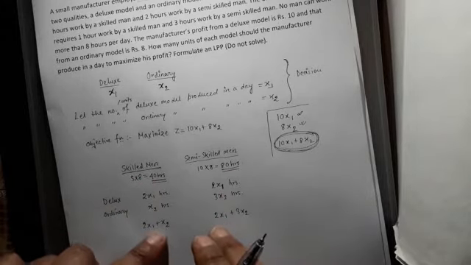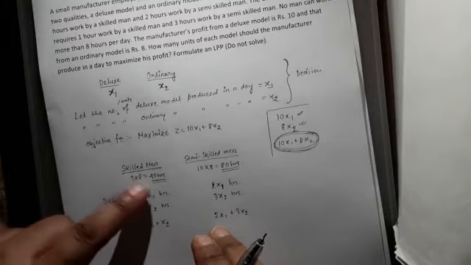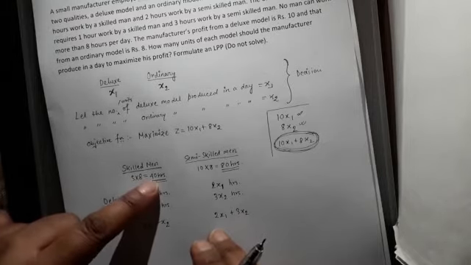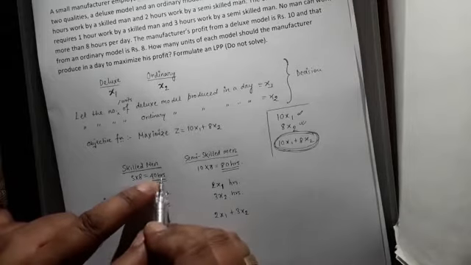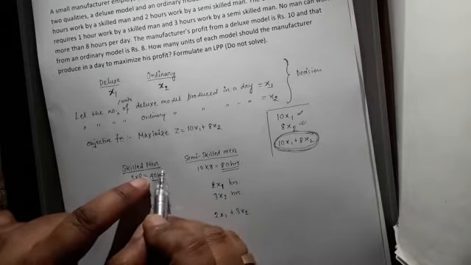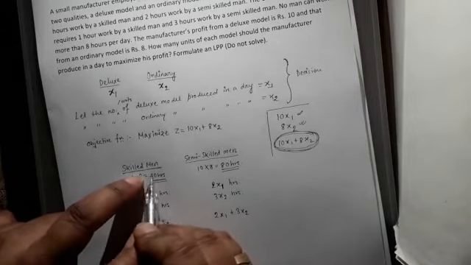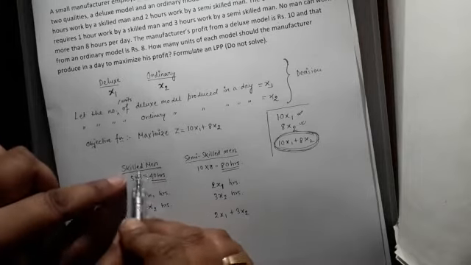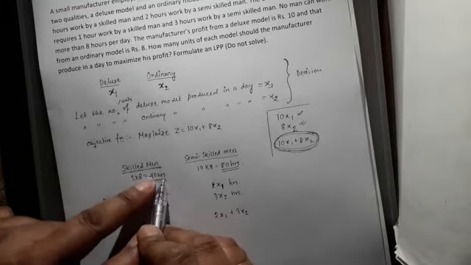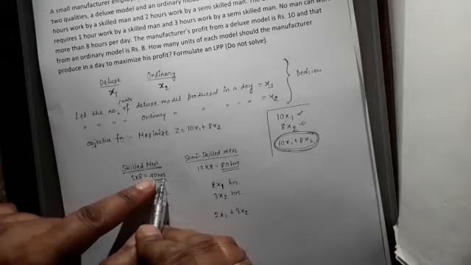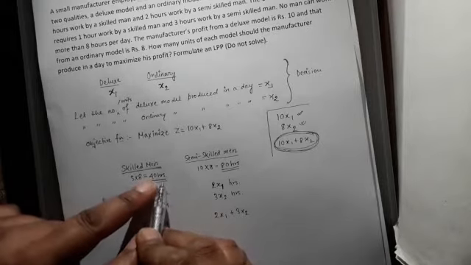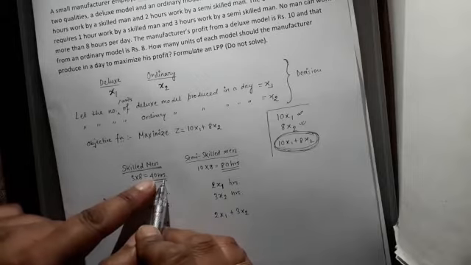This time, whatever it be, it should be less than or equal to 40 hours. Why? Because that is the maximum amount of time you have in a particular day by skilled men. You cannot go beyond that. You can have less than 40 hours, you can have equal to 40 hours, but you cannot have greater than 40 hours in a day.